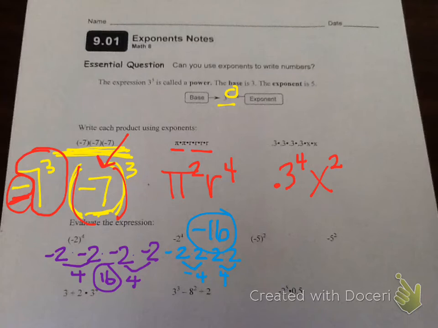Alright, (-5) squared. -5 times -5 gives us 25. And then -5 to the 2nd power is 5 times 5 with one little negative, and that gives us -25.